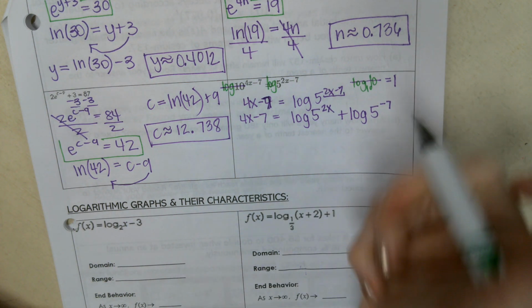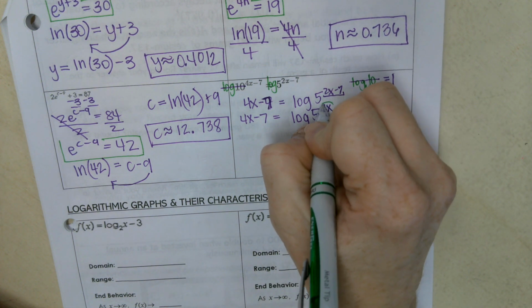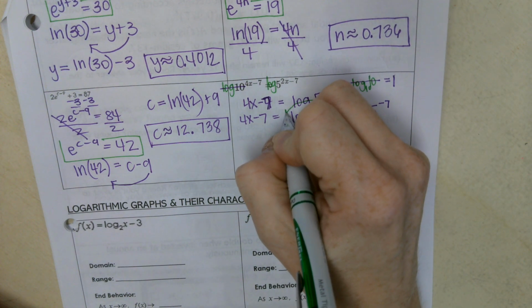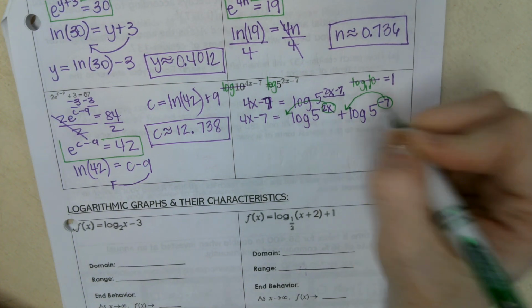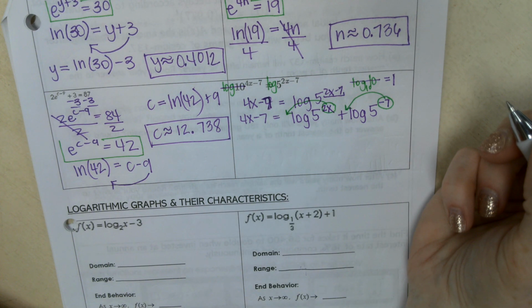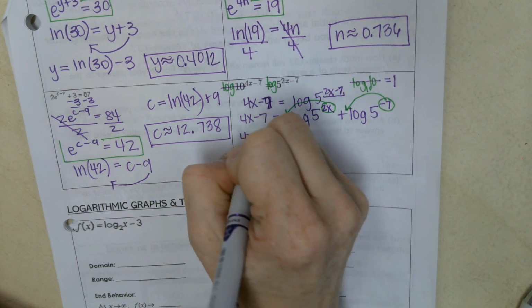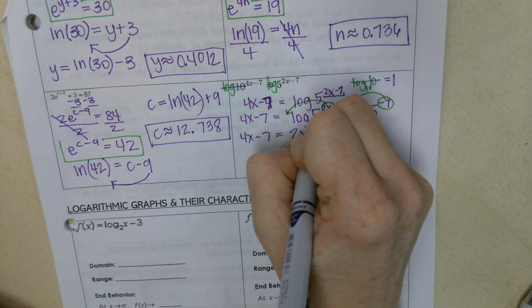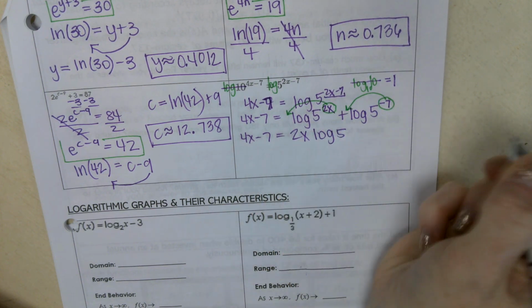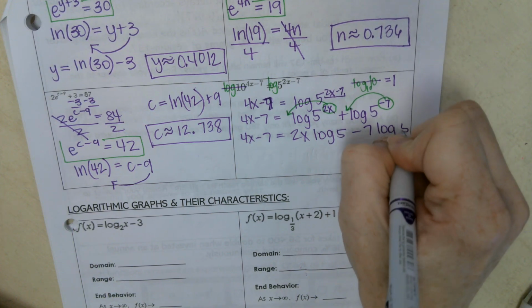All right, now let's see what we can do. The first thing that I'm going to do is take this 2x and move it out as the coefficient, and same thing with the negative 7. So this becomes 4x minus 7 equals 2x times the log of 5 minus 7 times the log of 5.